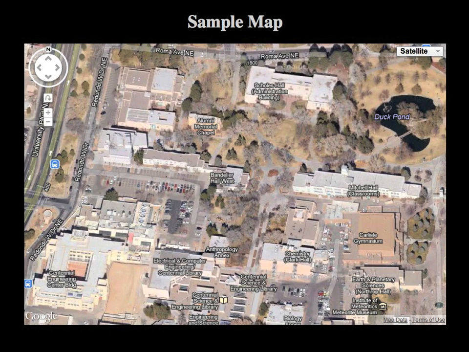So with those options, we can go back to the map and understand that we turned off the street view option, which had been appearing over here in the left-hand corner with some of the other tools.